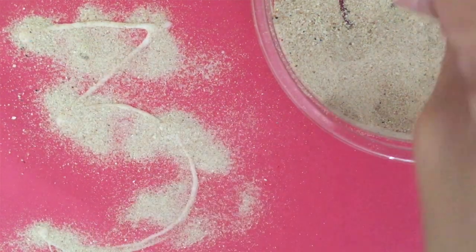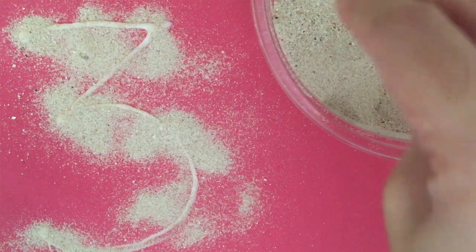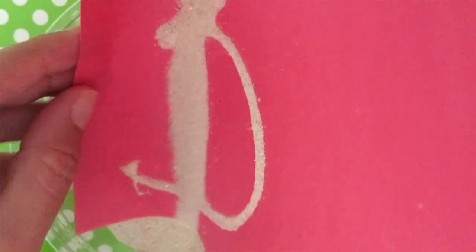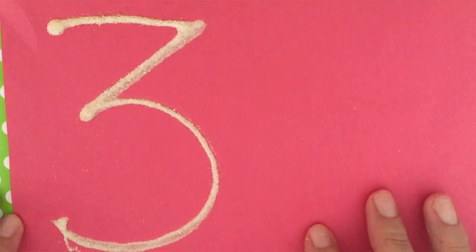I hope that you are keeping all of the sand numbers that you have been creating, and please, throughout the week, it is a great activity to get them to trace on the paper using their pointer finger and then doing it in the sand, like I will show you in a minute.